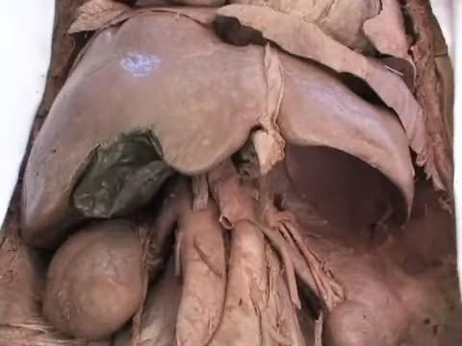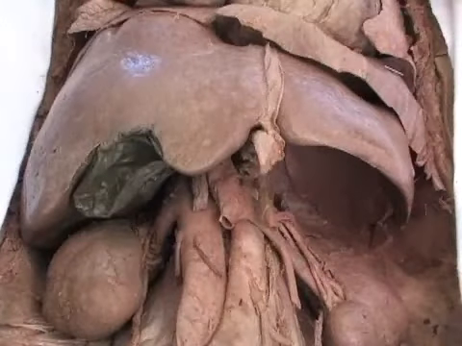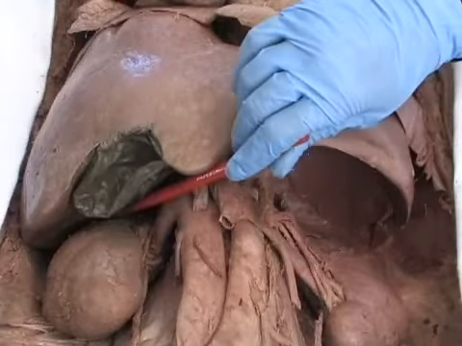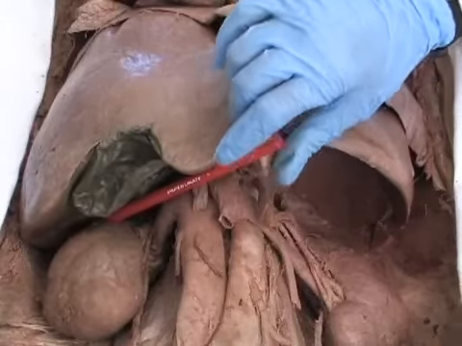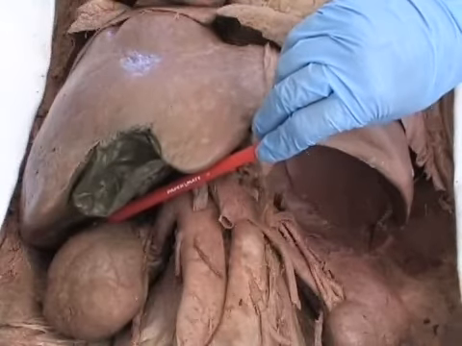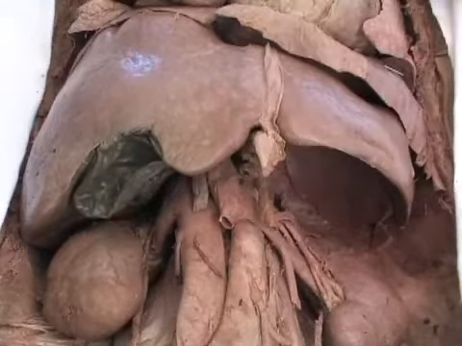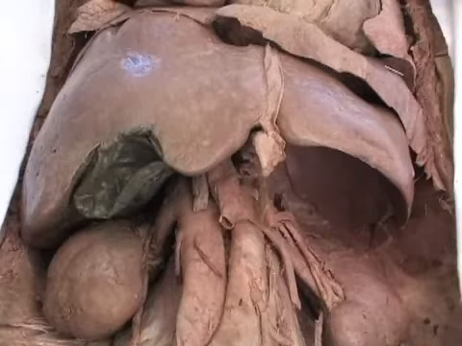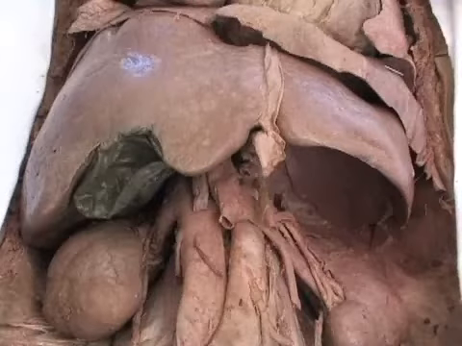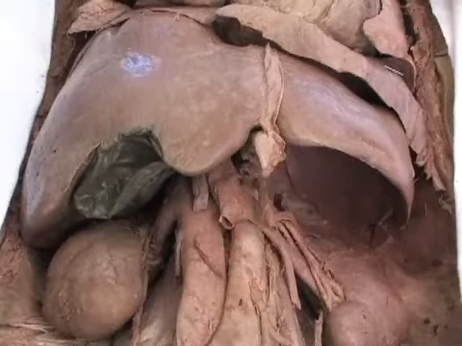I would like to mention one more recess where fluid can collect in the supine patient: the hepatorenal recess. The fluid can also pass into the pelvic cavity and accumulate in the peritoneal pouches, and these pouches will be covered in the pelvis and perineum video.